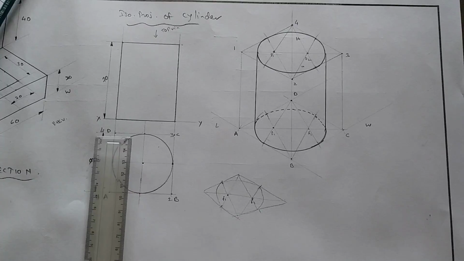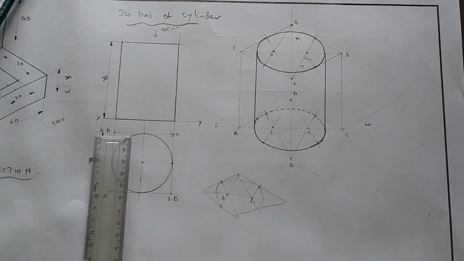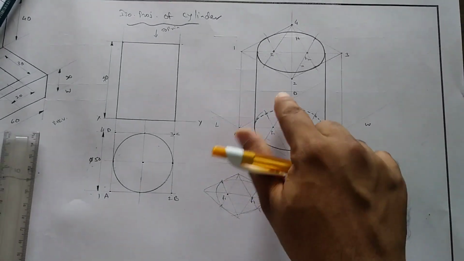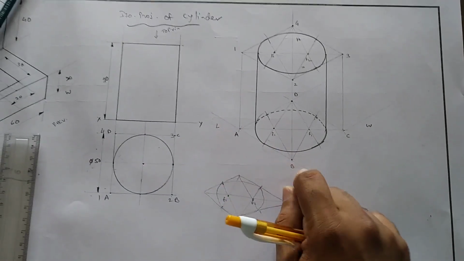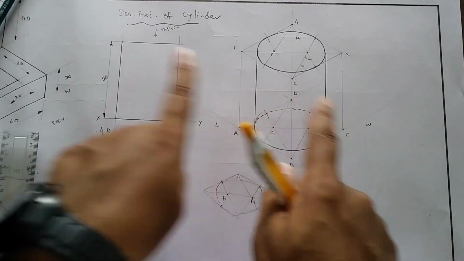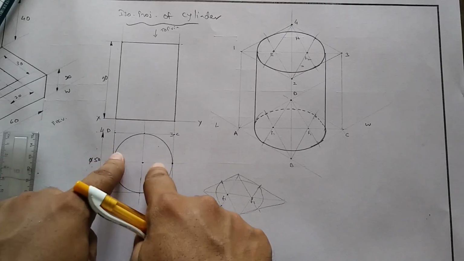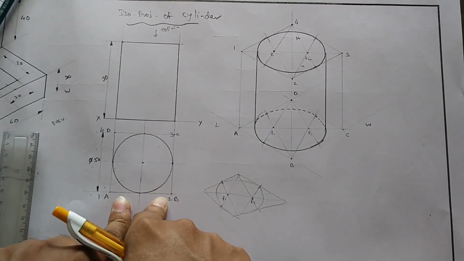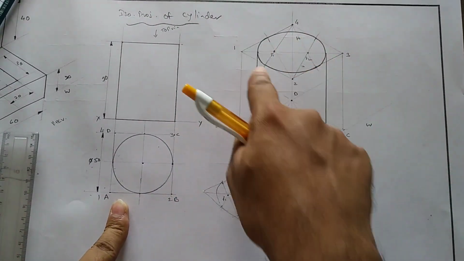So this is the projection of your cylinder in isometric projection, and there is no need to mention the height or dimensions of this isometric figure, because they are already given in the orthographic projection. So no need to mention dimensions for this.